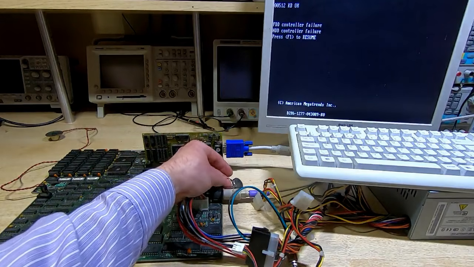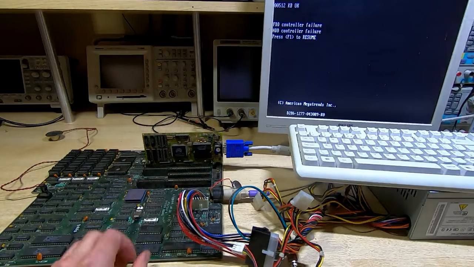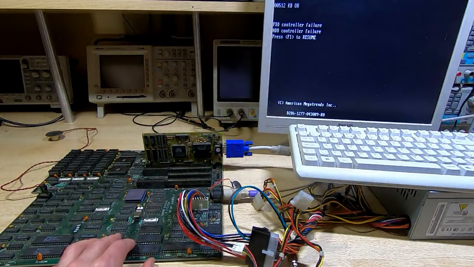Incidentally, this is just a 3 volt cell. A lot of people say these don't work on these, but they work fine. They will retain the data, and I've never had an issue with them. It's supposed to be a 6 volt cell, but I found that these cells work just fine.